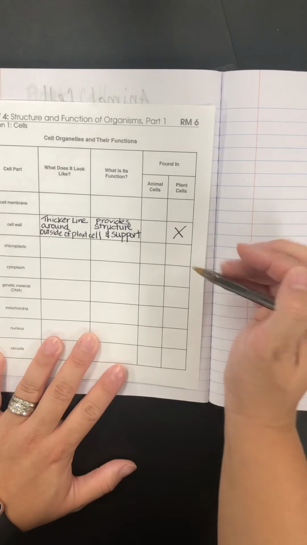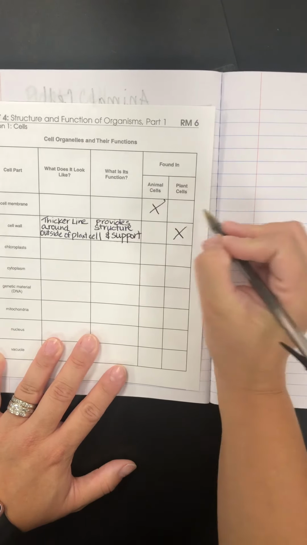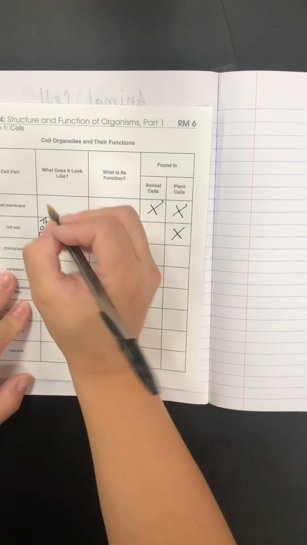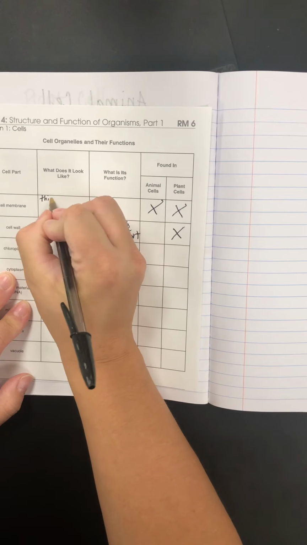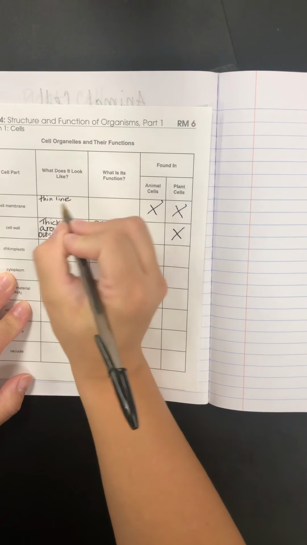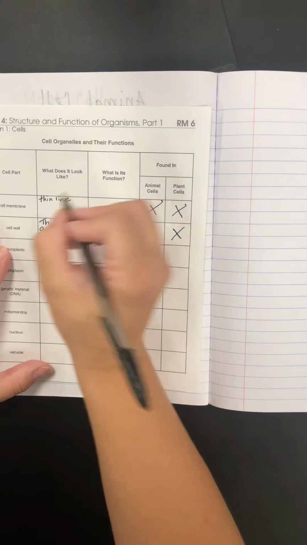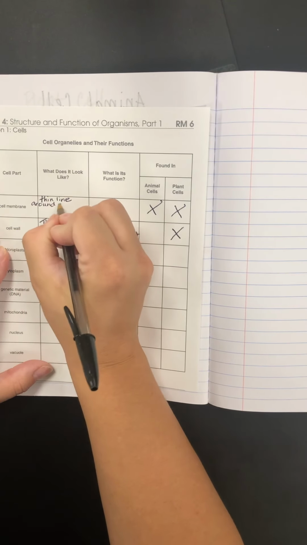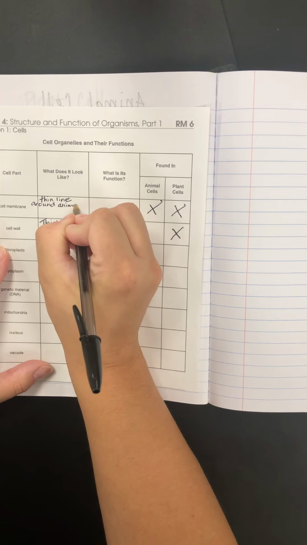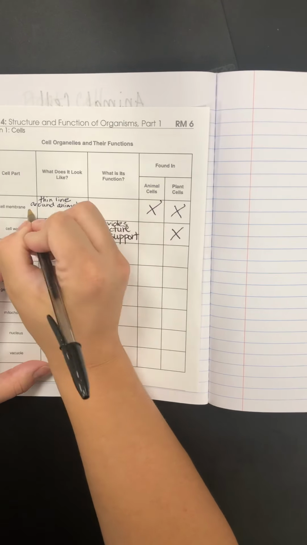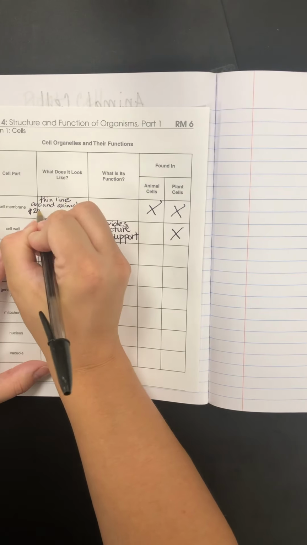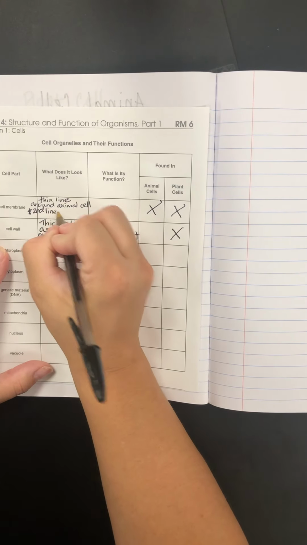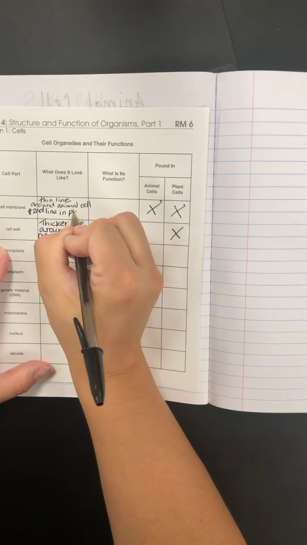So the cell membrane is found in animal cells and plant cells. What does it look like? A thin line around the animal cell and a second line in the plant cell.